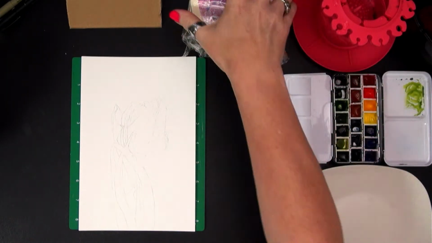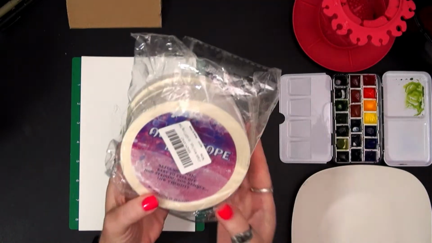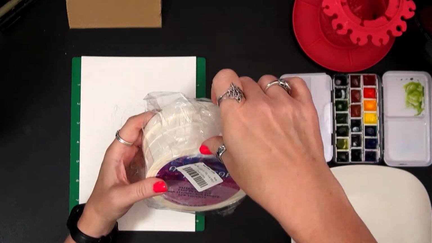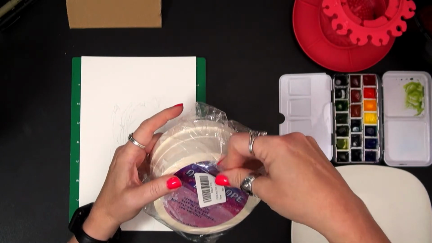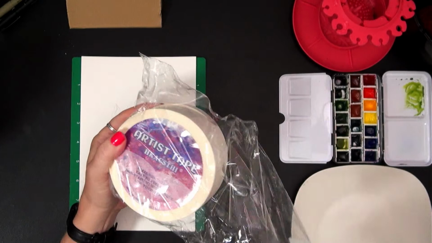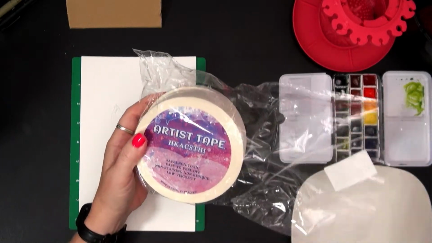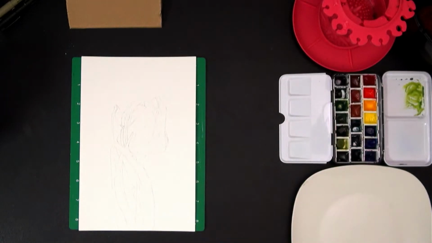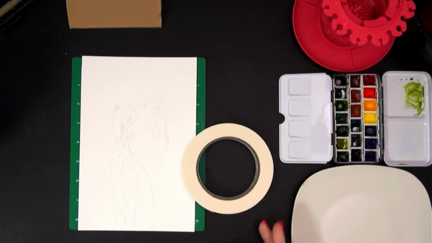Then we have, I just got in some of this, and I was going to share this with you because this is the artist tape that I get. It is linked in the description below. You see, it says artist tape. It is listed as an artist or drafter's tape. It is acid-free. It does say that it's acid-free on there.